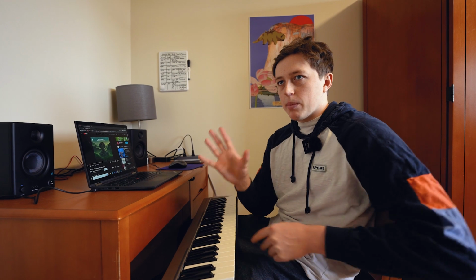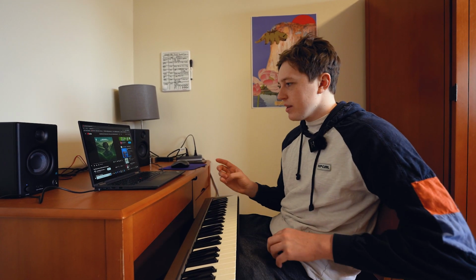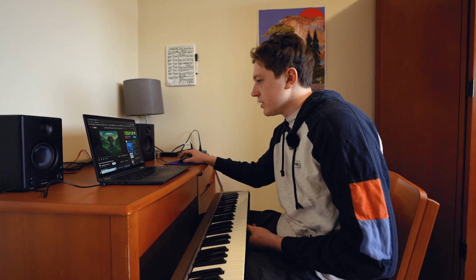Okay, so those are our two parts of the sample that I'm going to use, and I'm going to build this first half of the track around that. So first thing we're going to start off with is the piano.